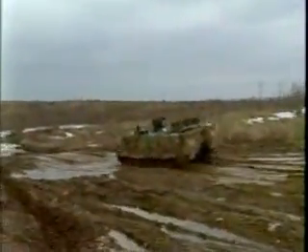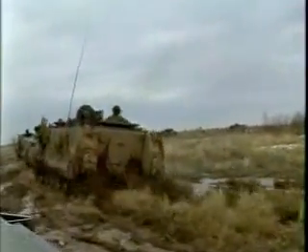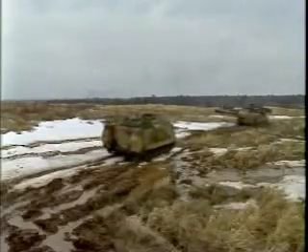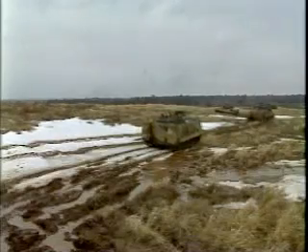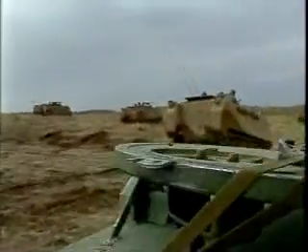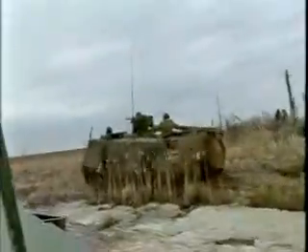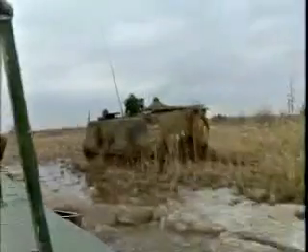The Hasty Attack is used to exploit an opportunity and to gain or maintain the initiative. It maintains the momentum of an advance, takes advantage of an enemy's lack of preparation or his inability to react quickly, minimizes preparations, employs only those resources immediately available, and utilizes standard drills and procedures.